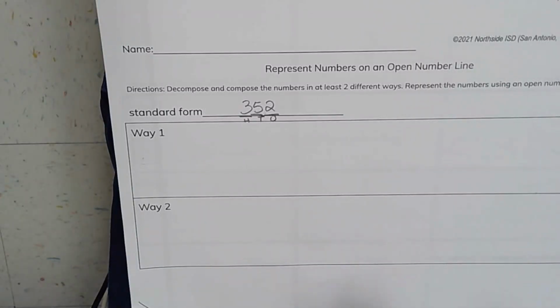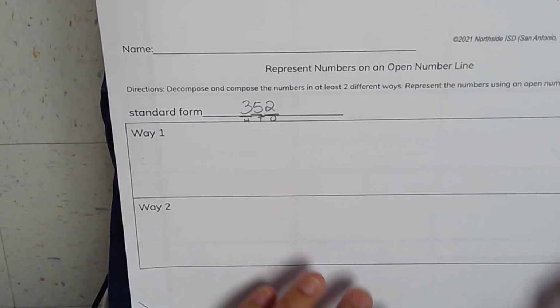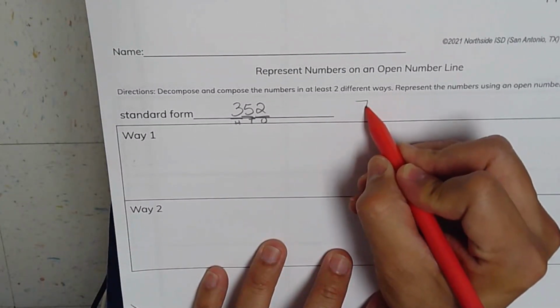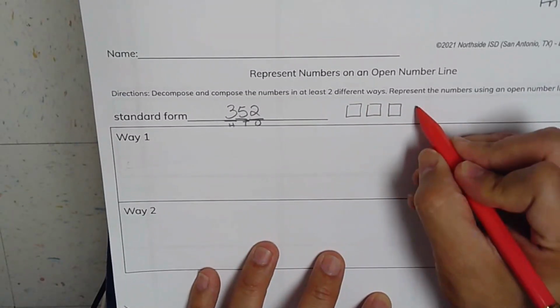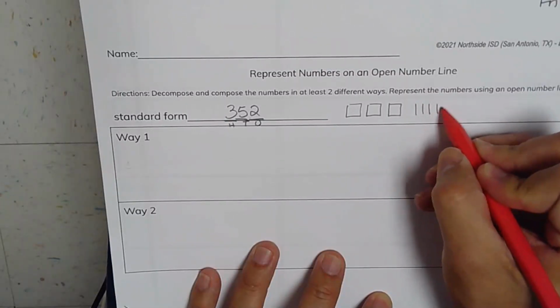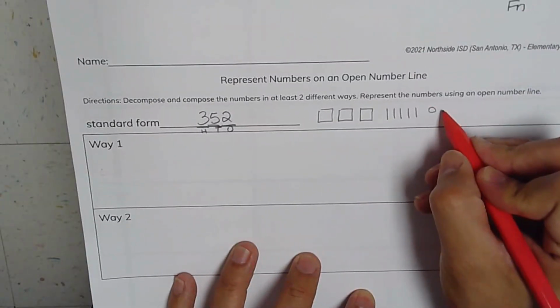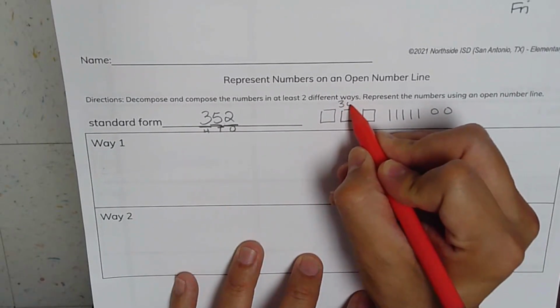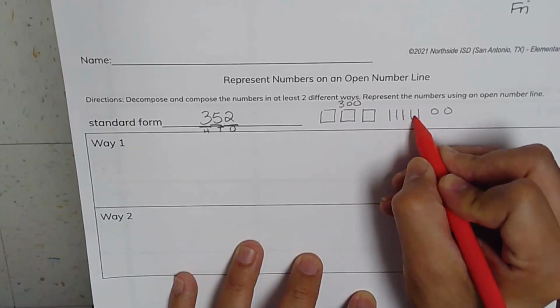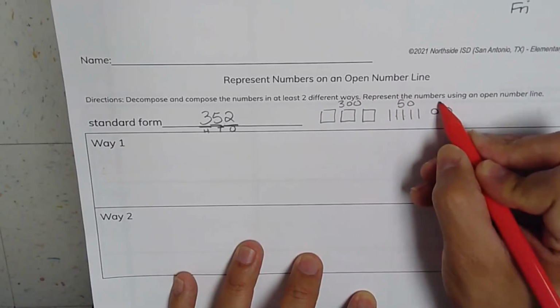When I have them use their base 10 blocks, or draw the pictures out, normally we do picture form, so I have 3 hundreds, I have 5 tens, 1, 2, 3, 4, 5, and I have 2 ones. But I also want the value of each one, so I know that this is 300, then 10, 20, 30, 40, 50, and then we have 2 ones.